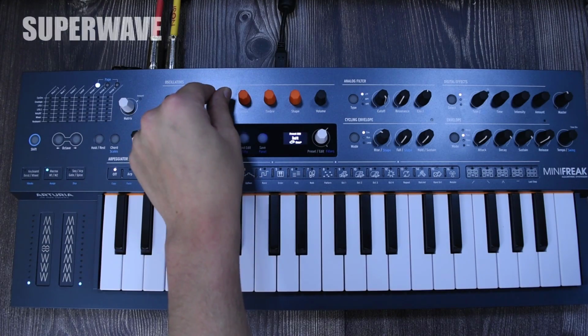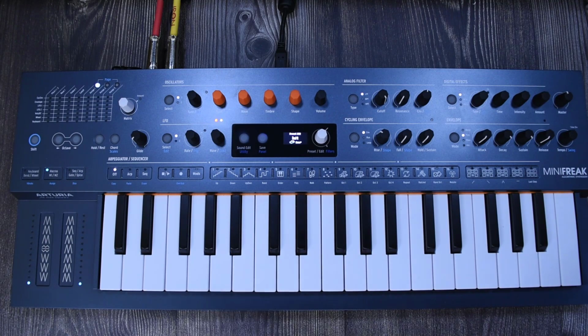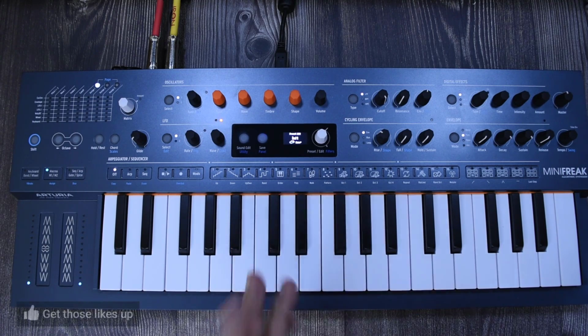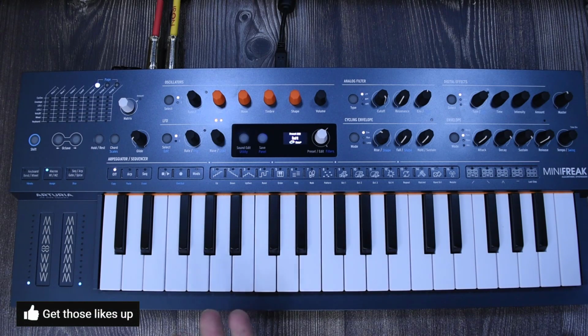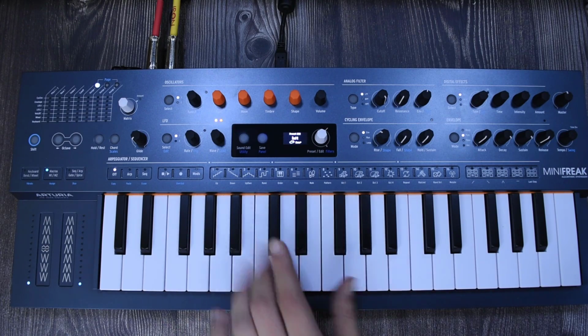Okay, so coming up next, it's going to be the Superwave. Now, this is a unison type of algorithm, and this is the classic supersaw. Essentially what it does is create copies of the same waveform. It will stack the voices and detune them. That's why we get a big sound with this one.